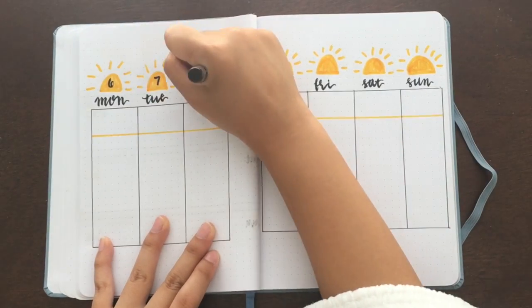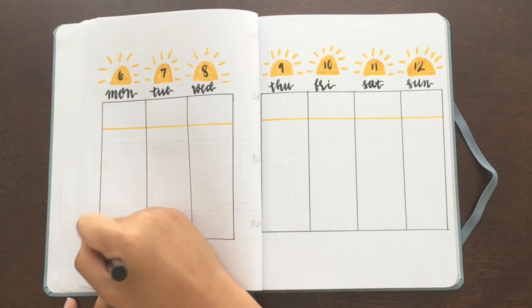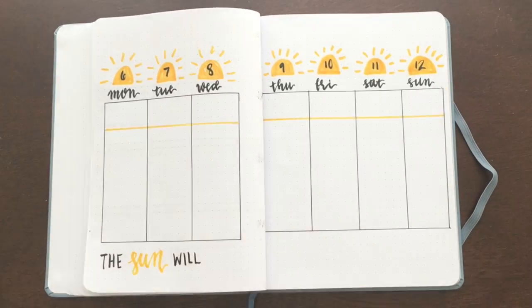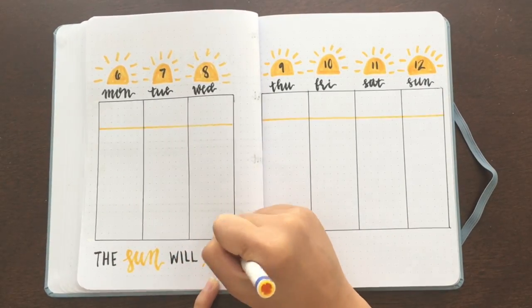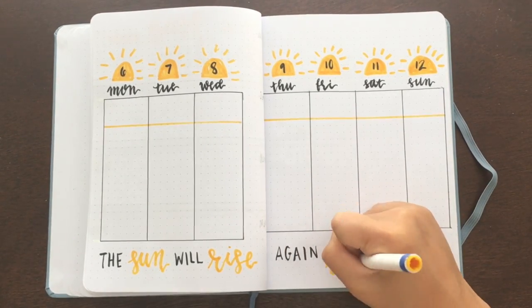After that, I took my brush pen again and I wrote the number of each of the days on top of the yellow semicircle, and at the bottom I wrote the sun will rise again tomorrow. I really don't know where any of these quotes are coming from. I was just really in a mood, I guess.